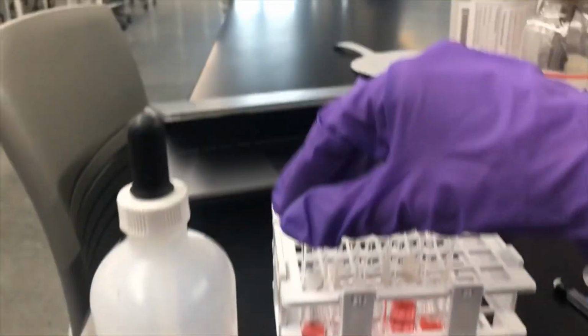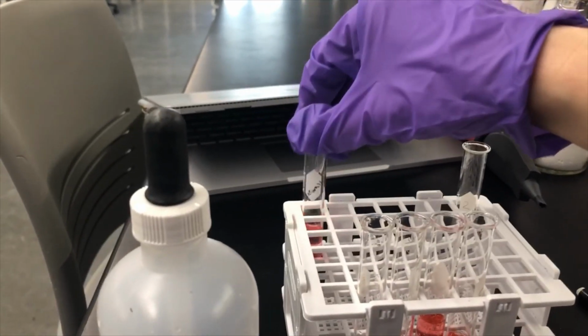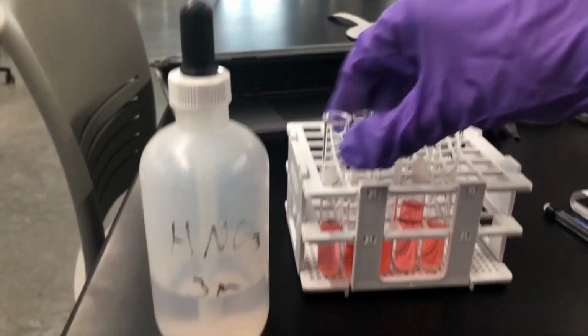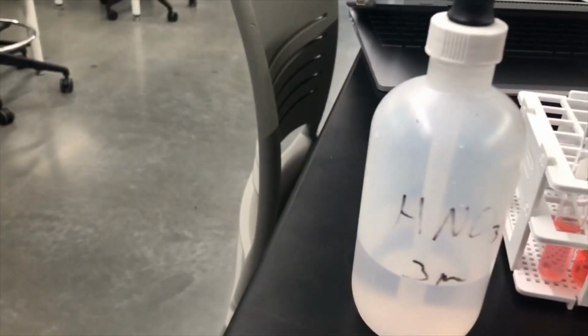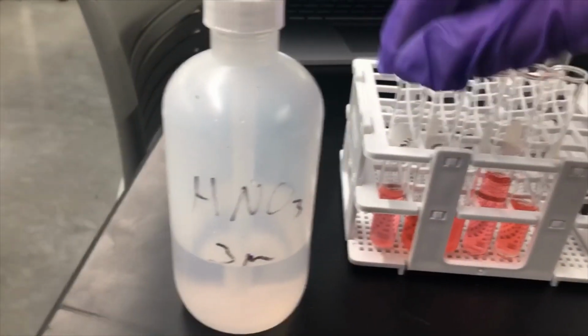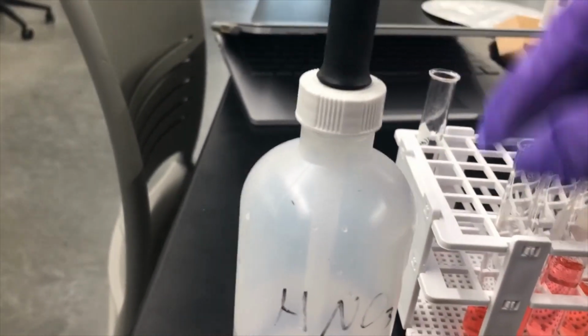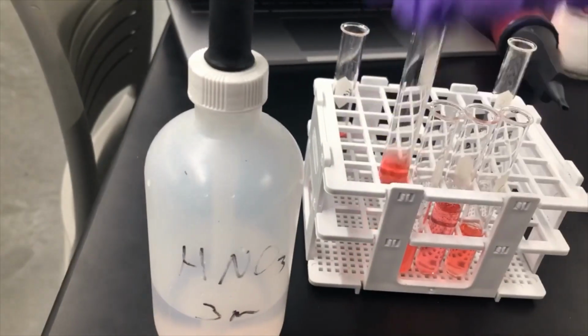Okay, so for this next part, we're actually going to divide the solutions into two. So I'm going to pour half of each into another solution. So I'm just gonna rearrange them going down.